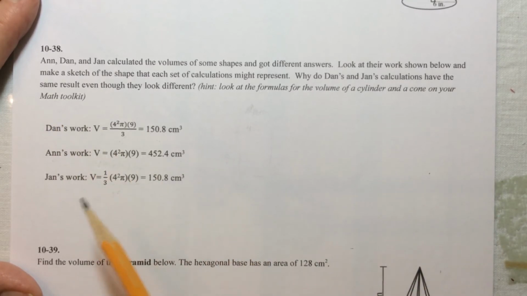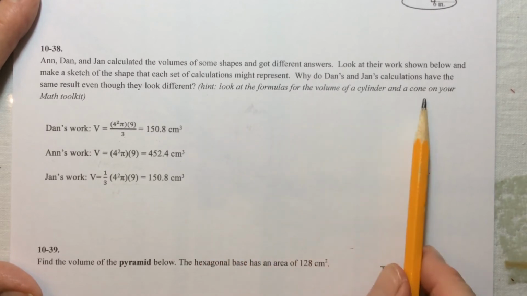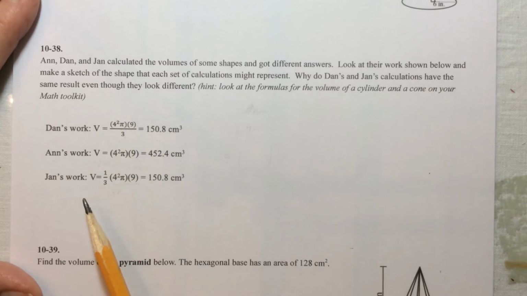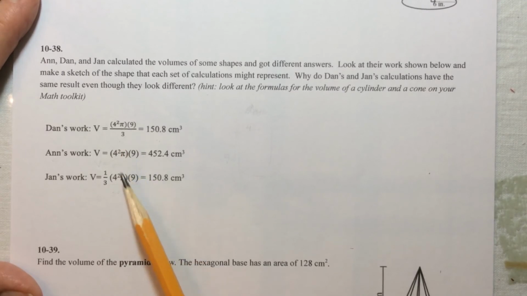Okay, so the reason that we have this hint to look at the cylinder and the cone first is because when we look at each one of these calculations, we notice that pi is there. And we know that pi has to do with circles. And so we know that this shape probably has something to do with a circle.